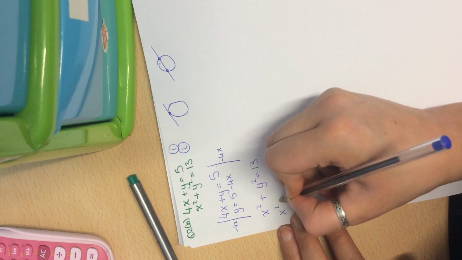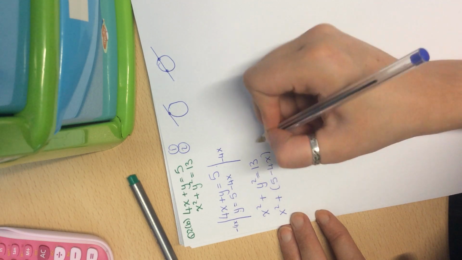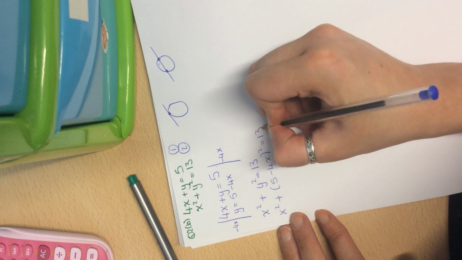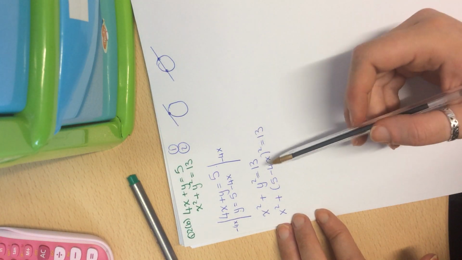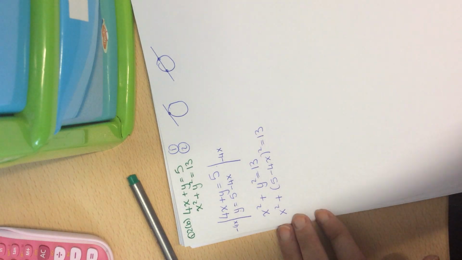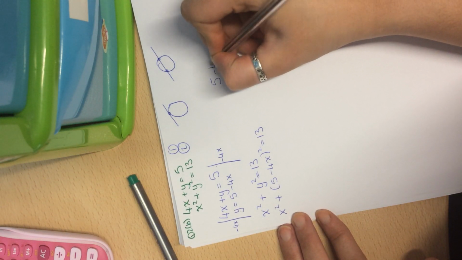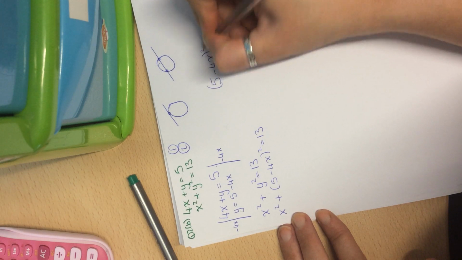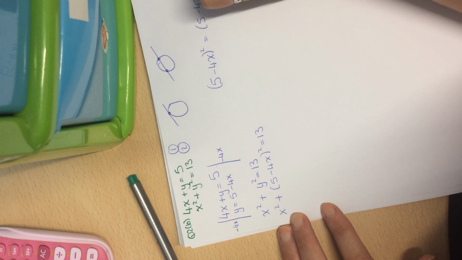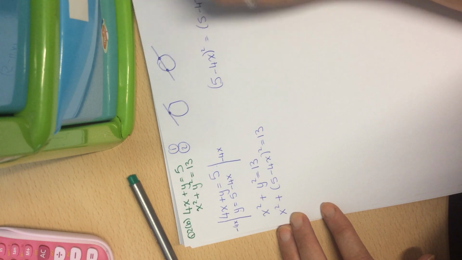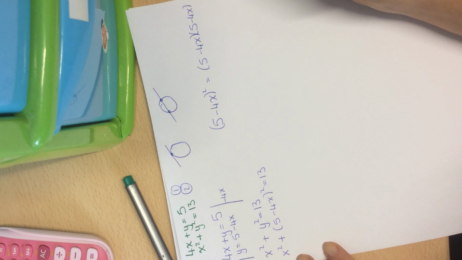I'm replacing y with what we've solved y to be at a point of intersection. Now I need to multiply this out and simplify it down. So first off, 5 minus 4x all squared is equal to 5 minus 4x times itself, 5 minus 4x, 2 times. Sorry, I didn't realise I was going off screen.